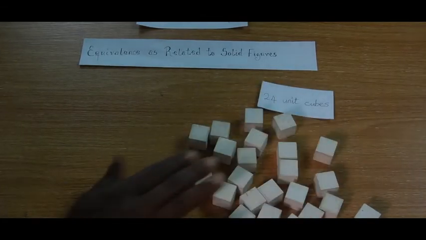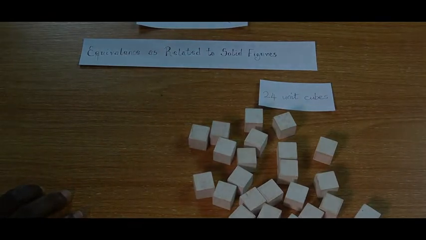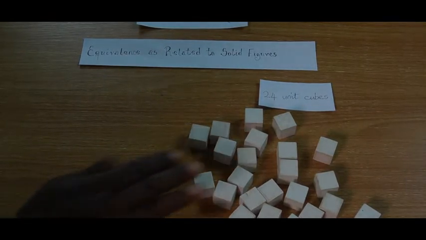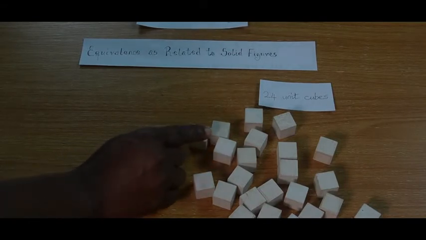The same 24 unit cubes. Let's see if we can build another kind of geometric solid out of these cubes, 24 unit cubes. So let's see.